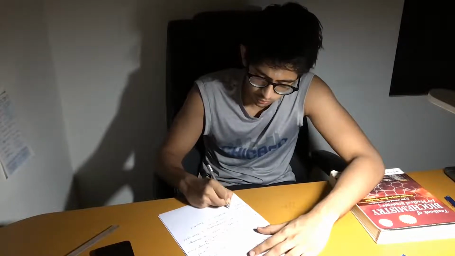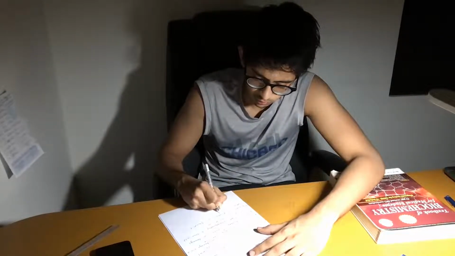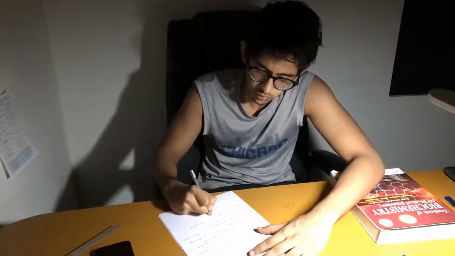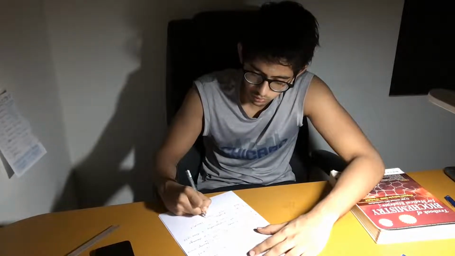Conjugated or direct bilirubin, which is water soluble, is 0.2 to 0.4 milligram per dl. Indirect or unconjugated bilirubin is 0.2 to 0.6, or in some books 0.7 milligram per dl. So these are the normal ranges.